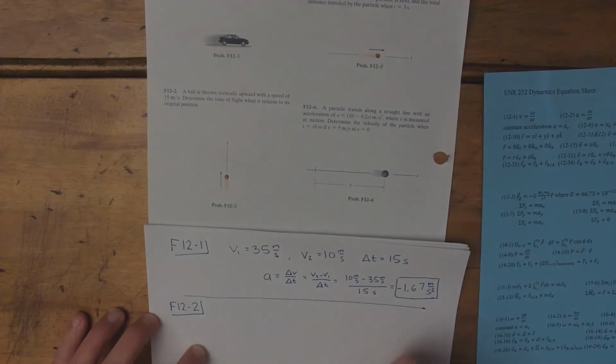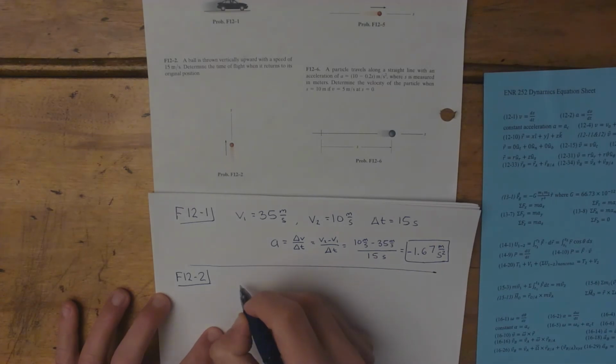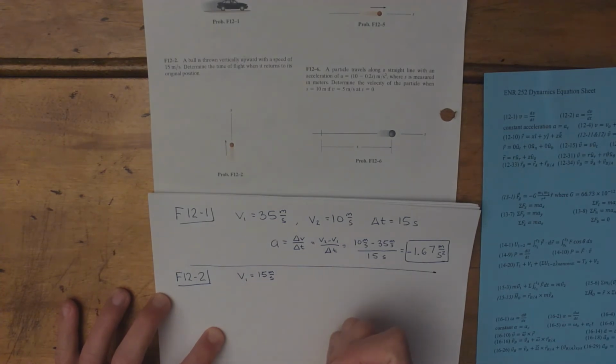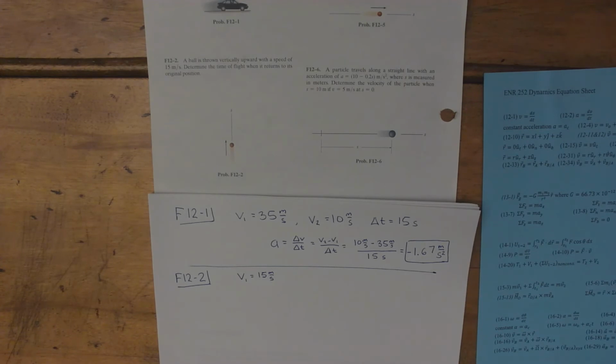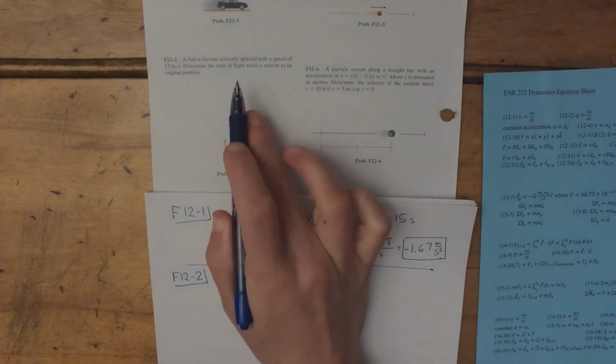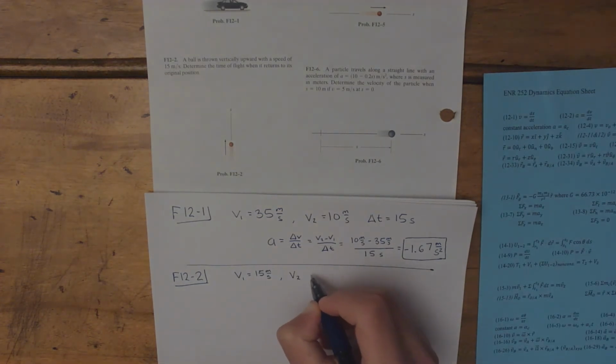Well, this is interesting. So we're given the initial speed. We want the time of flight. Okay, we're going to have to remember a few things from Physics 161. So when it returns to its original position, what is its velocity?